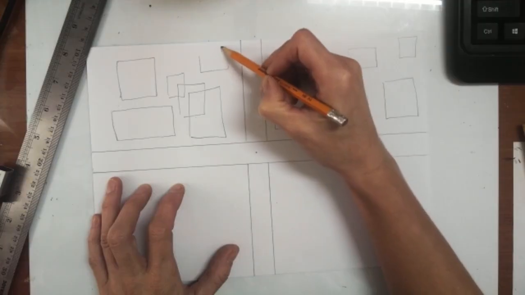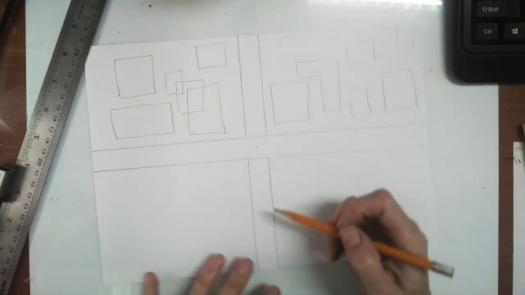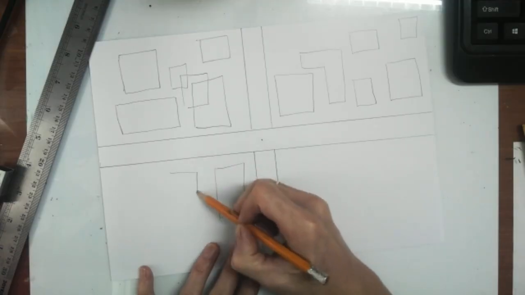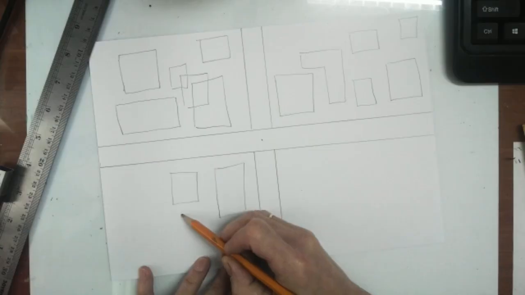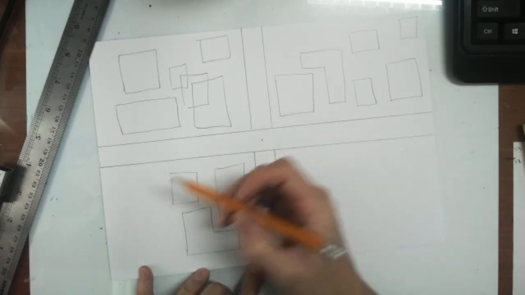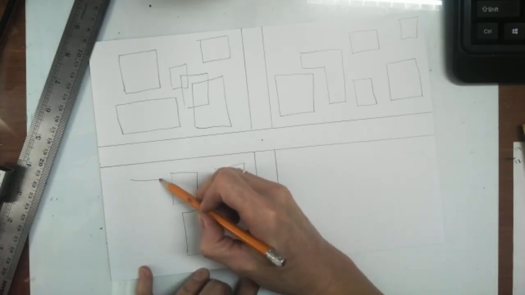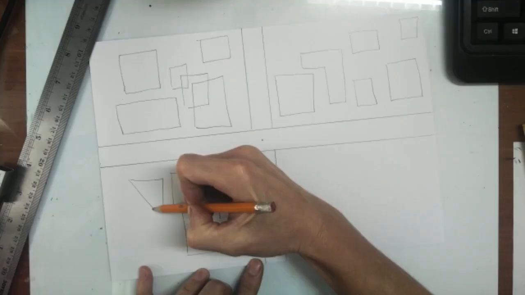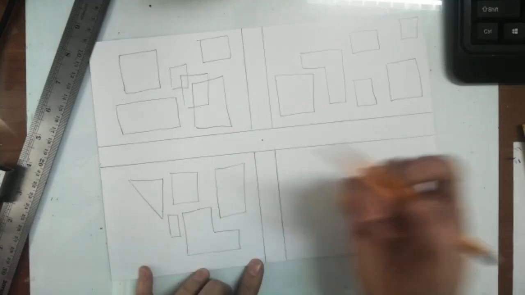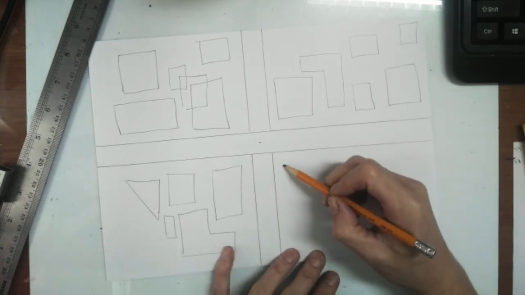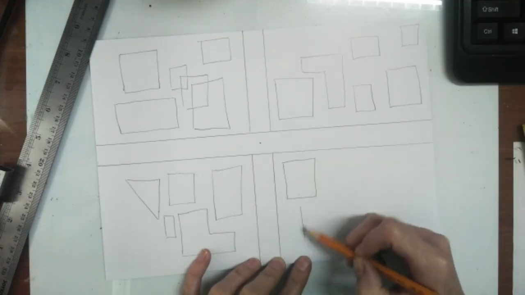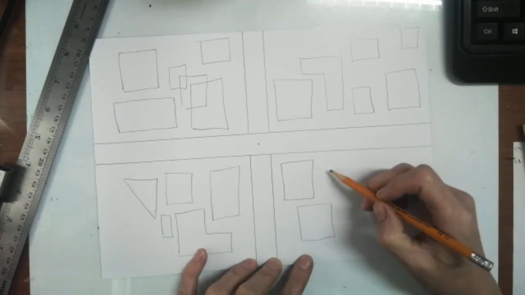Okay. And just fill your whole city with rectangular, could even do triangular shapes if you wanted for your buildings. Make it a little more interesting. The more shapes you have in here, the more buildings you will have.